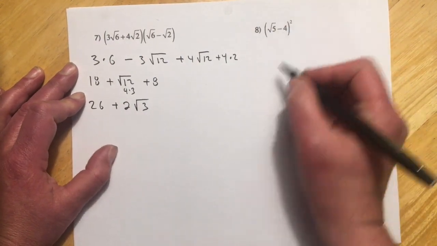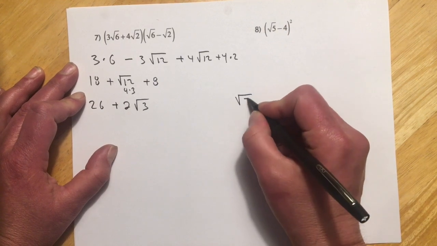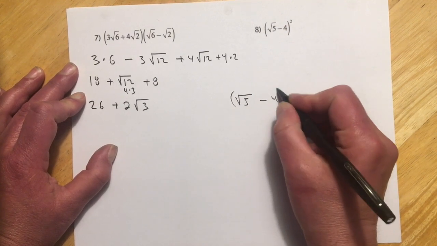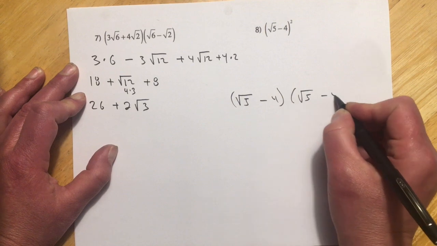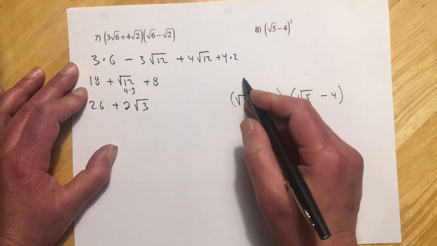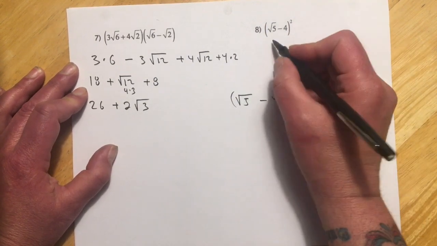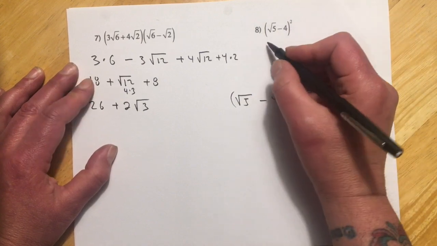This one I'm going to rewrite as a FOIL, so root 5 minus 4, root 5 minus 4, and you really can do this the other way too. I should do at least one of them that way.